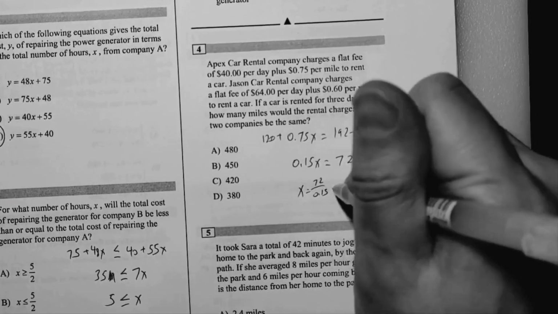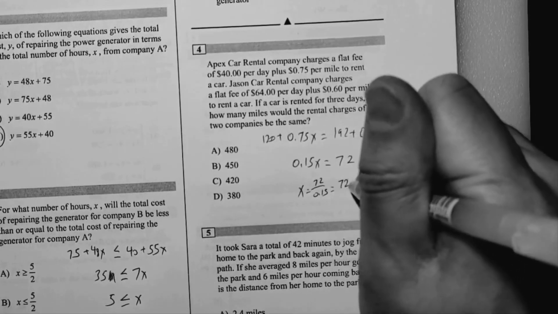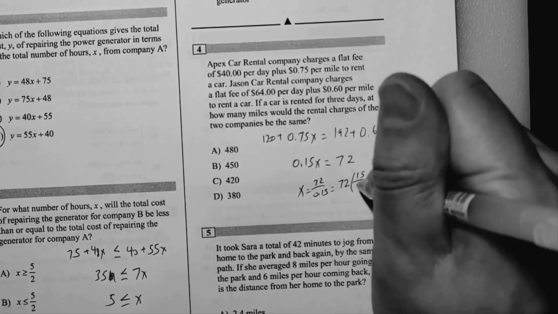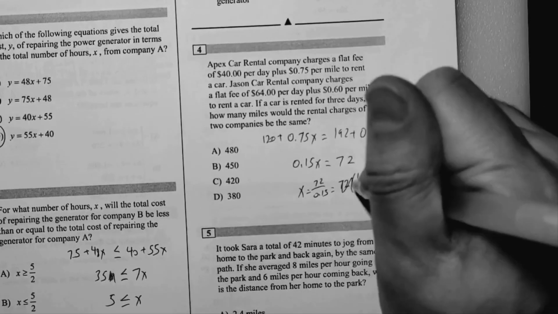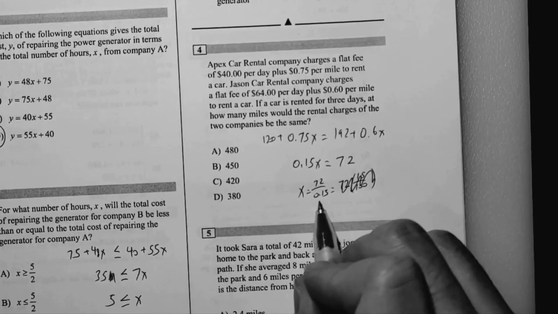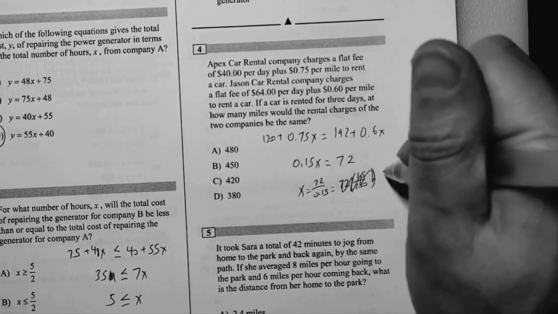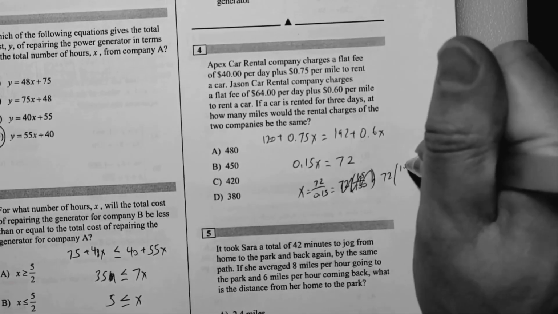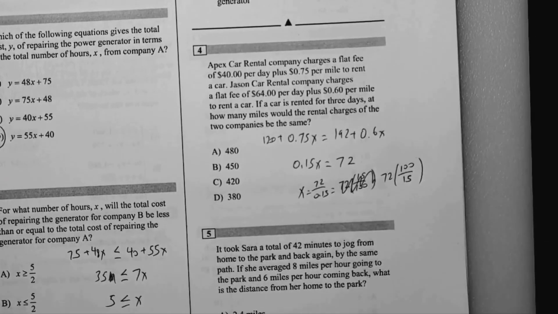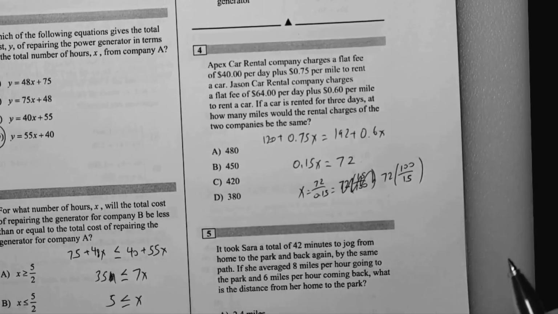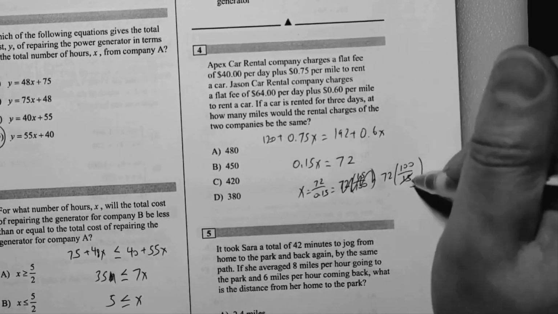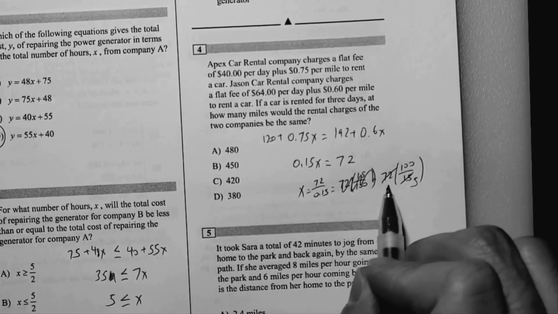If we're not allowed a calculator, we have to be able to do this by hand. Sorry, that's not right. Divide by 0.15 is divide by 15 over 100. So that's 72 times 100 over 15. Okay, so I can divide by 3.